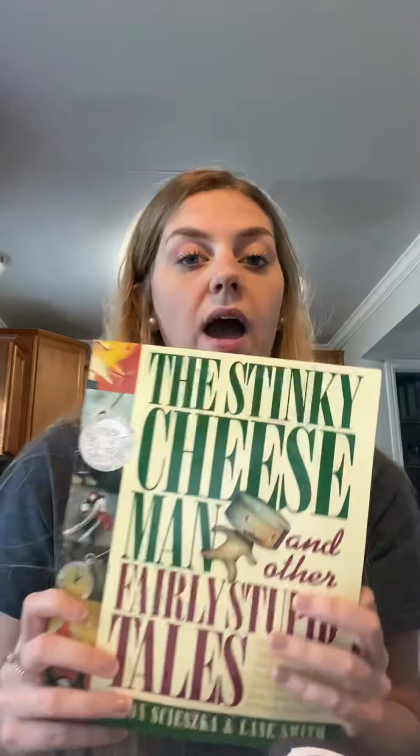Next, we're going to read a short story out of this book. This book is called The Stinky Cheese Man and Other Fairly Stupid Tales. This is a book that I would read when I was in about 5th grade. Just funny tales, and we're going to read this short story and do a graphic organizer about some of the bigger story elements in the story.